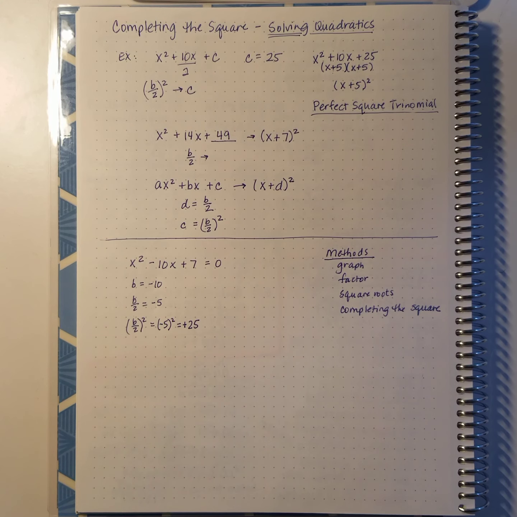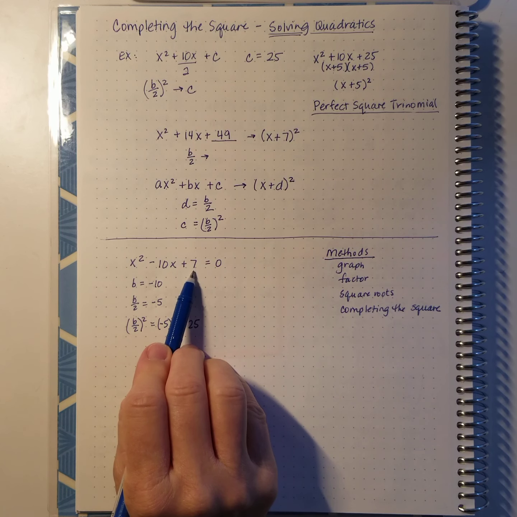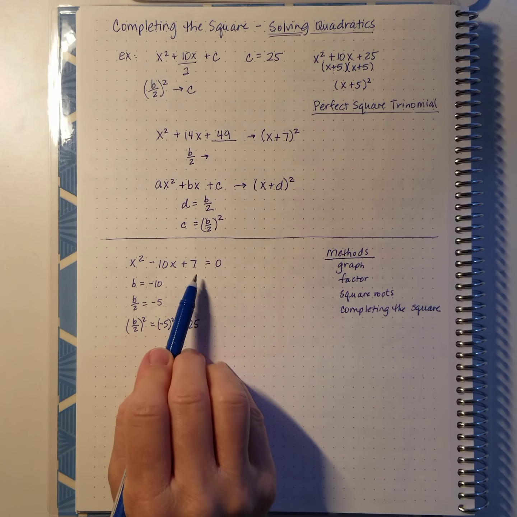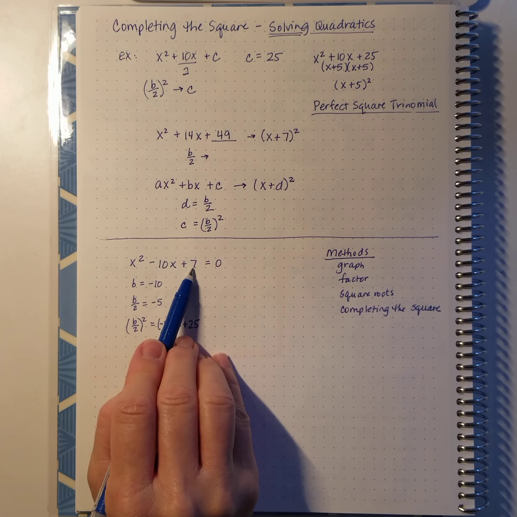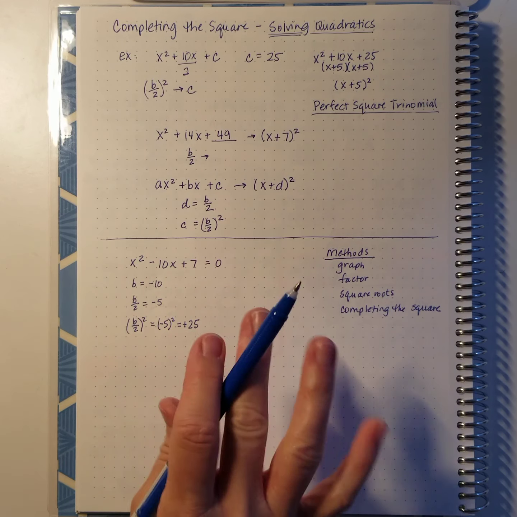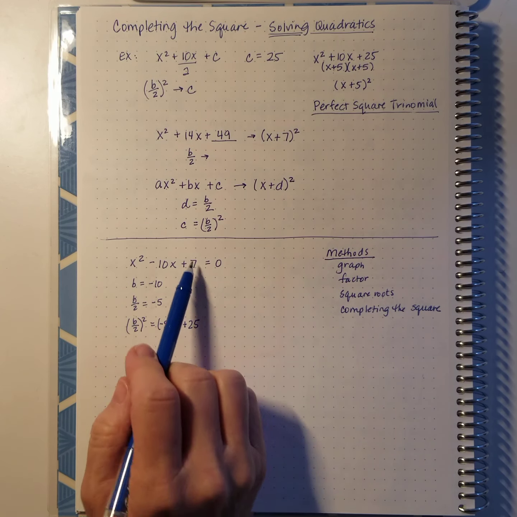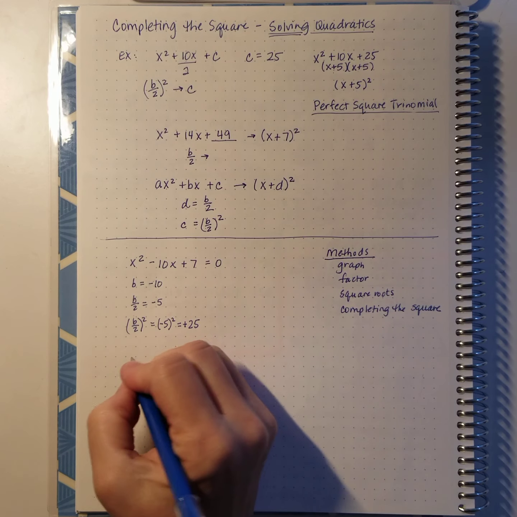Okay, so we'd like this 7 to actually be plus 25. And there's two ways to do this at this point. We could add the difference. So this is 7. We'd like this to be 25. We could add 18 to both sides of the equation. But instead, I'm going to show you another method. You don't even have to think about that. We're just going to move the 7 over and then add 25 to both sides.